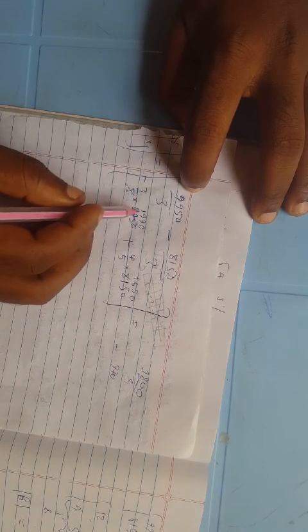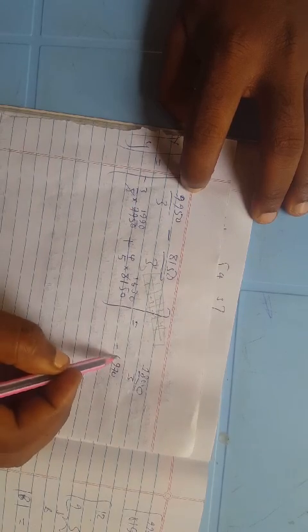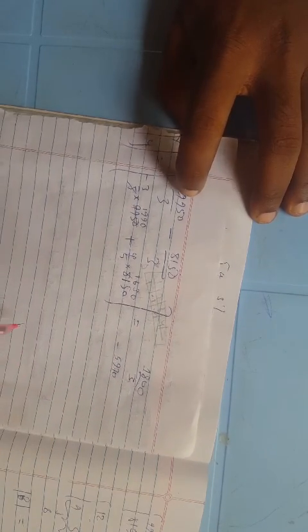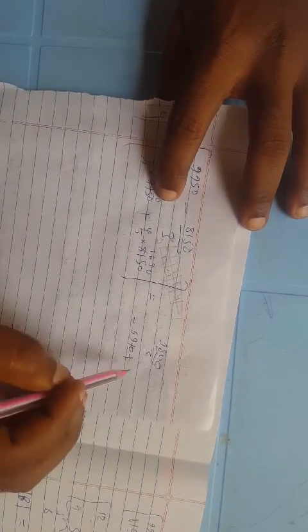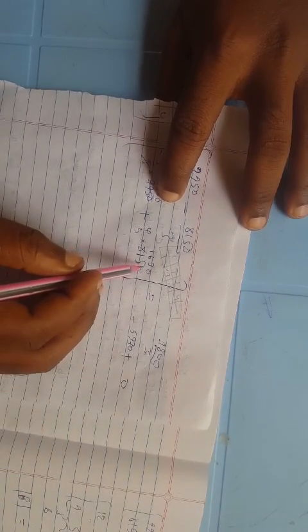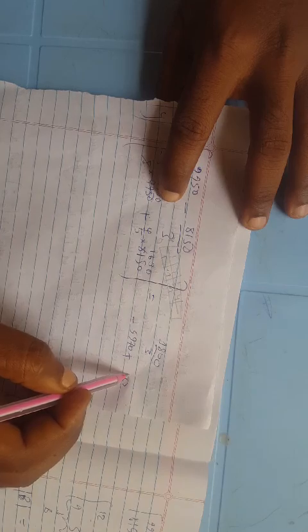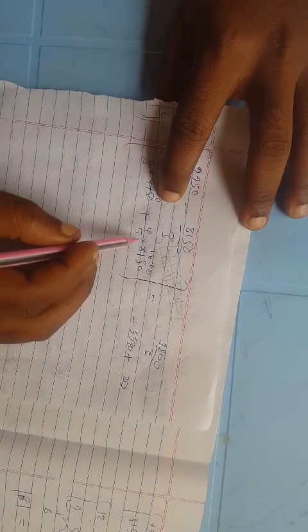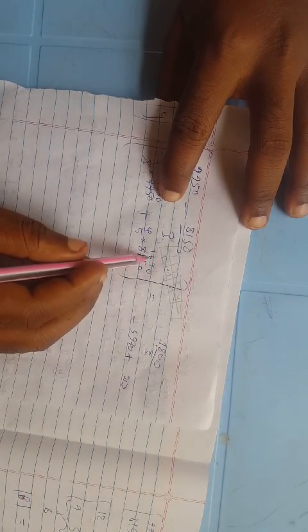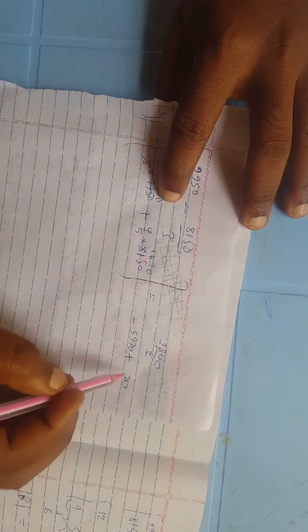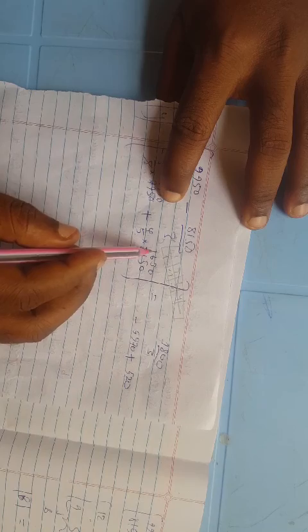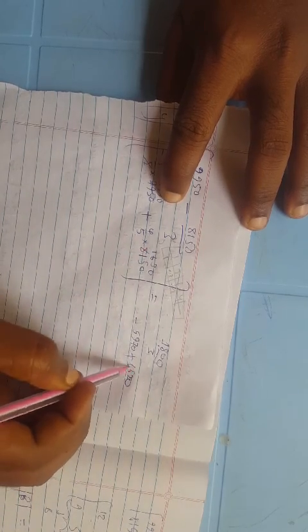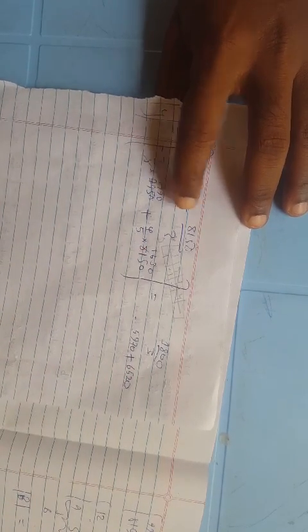Then 3 times 1 is 3, and that 2 have 5. Then plus 4 times 0, 0. 4 times 3 is 12. 4 times 6 is 24, and 25. And 4 times 1 is 4, and that 1 is equal to 6.